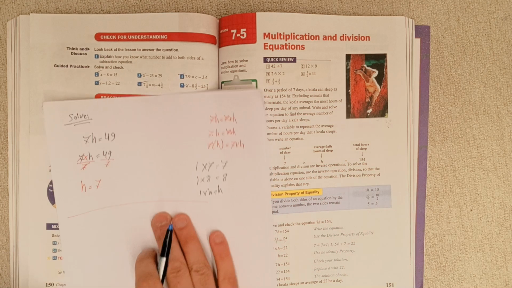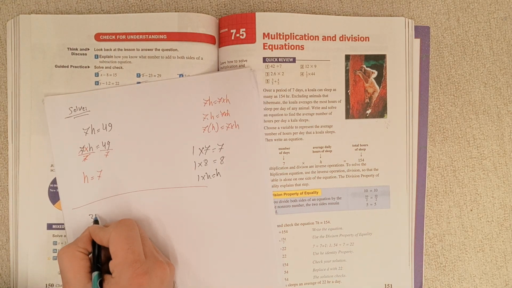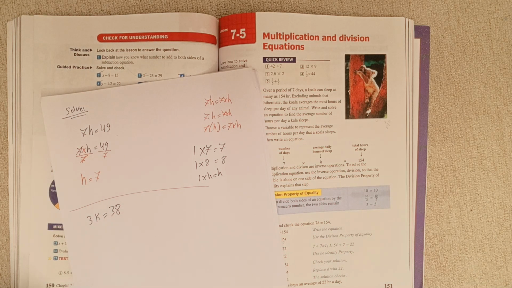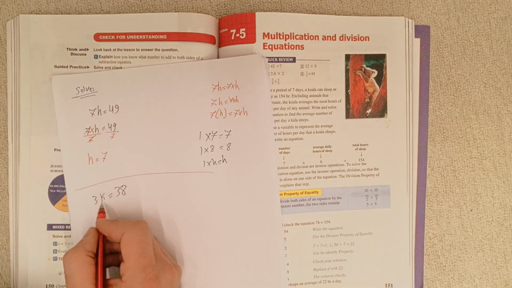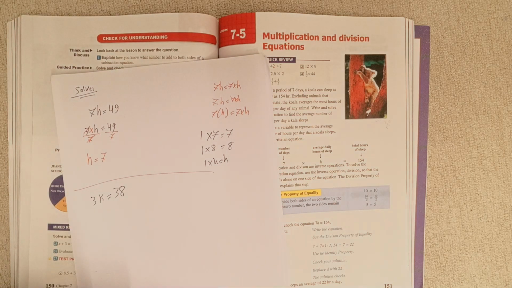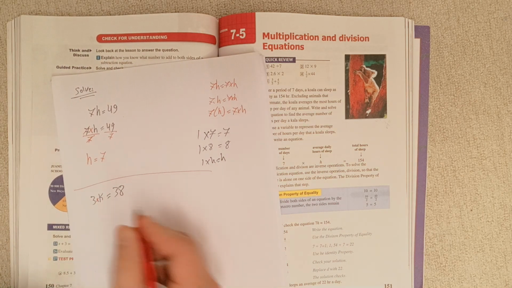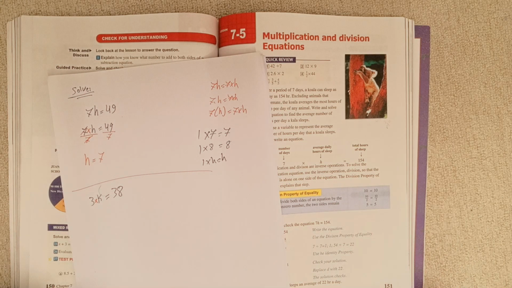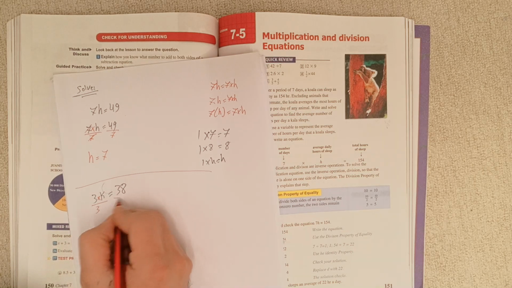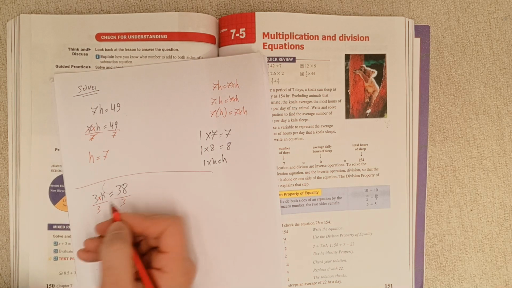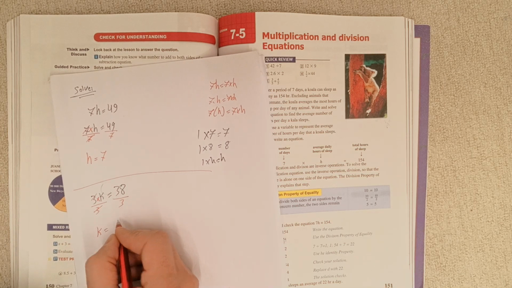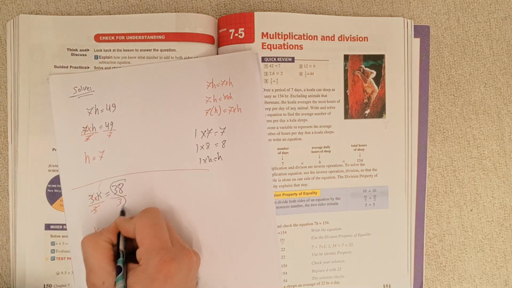Okay, another example. Let's say 3k is equal to 38. So k is what number in here? For this one we cannot use mental math. So there is multiplication between 3 and k. Now taking the opposite, it's going to be divided by 3, because we have 3 with the k, and divide this side by 3 as well. They cancel each other, and only k is left on this side. 38 divided by 3, long division.